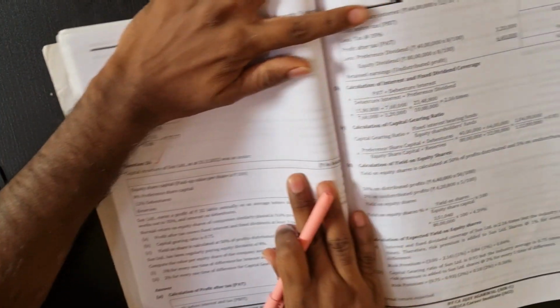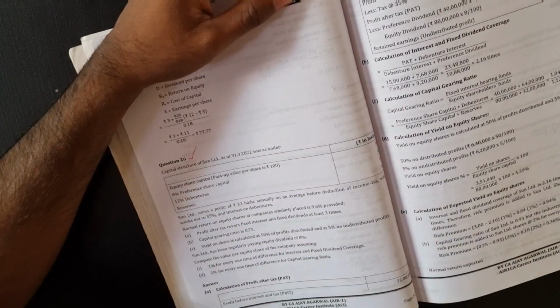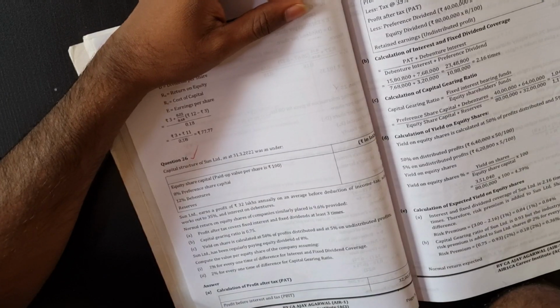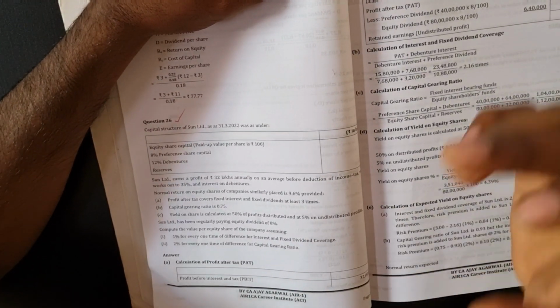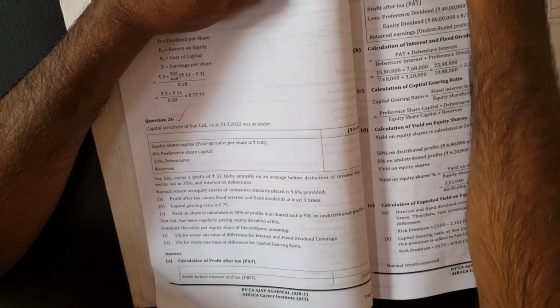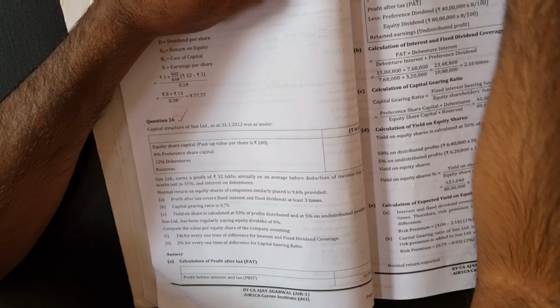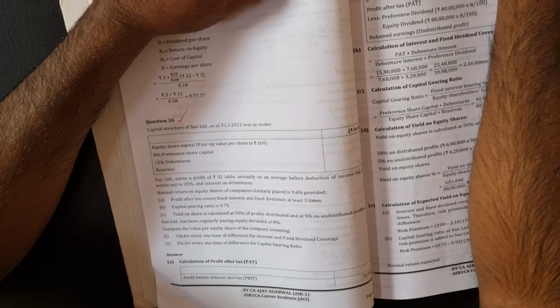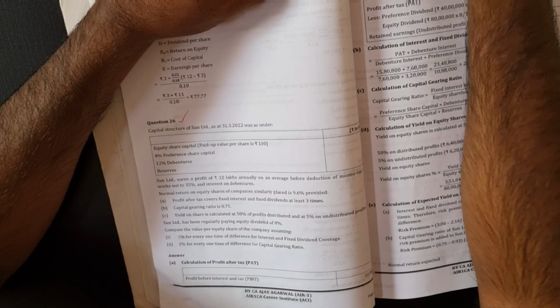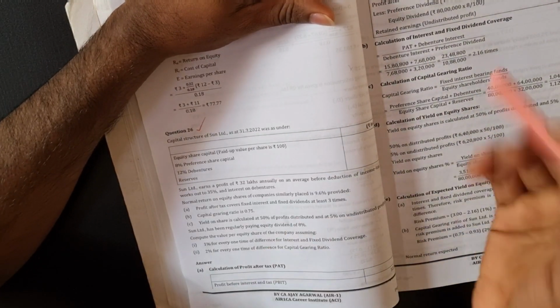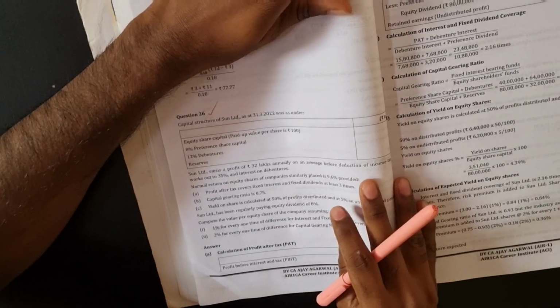Okay, we'll read the question. The capital structure, you know what capital structure is, right? Capital structure is the capital employed in the firm and its structure. How much is equity, how much is preference, how much is debenture, everything. How much is debt capital, how much is equity capital.